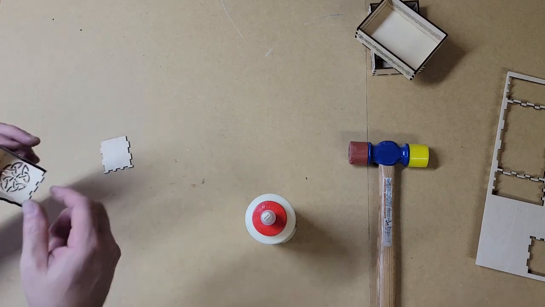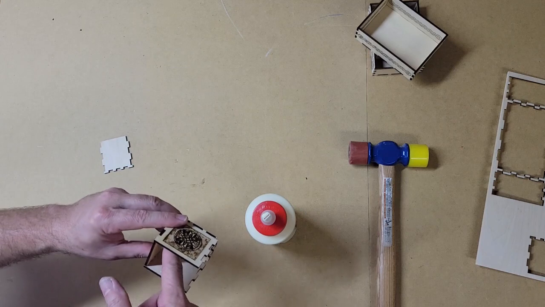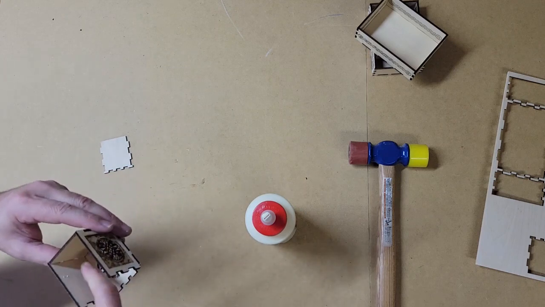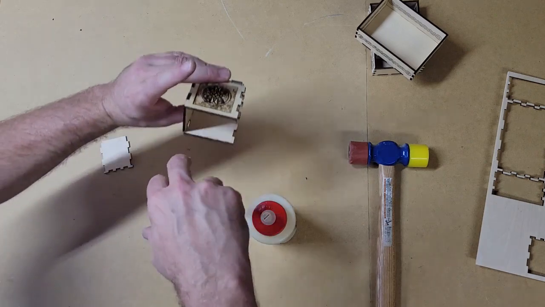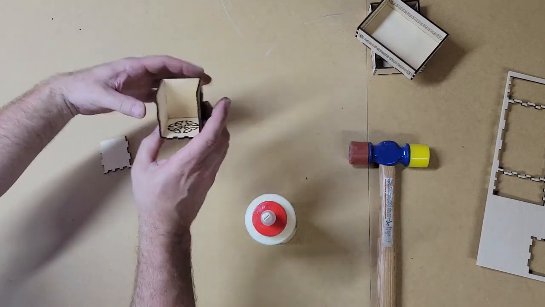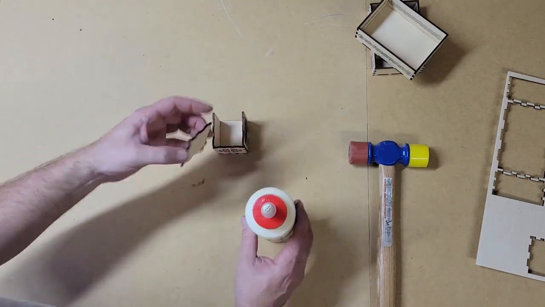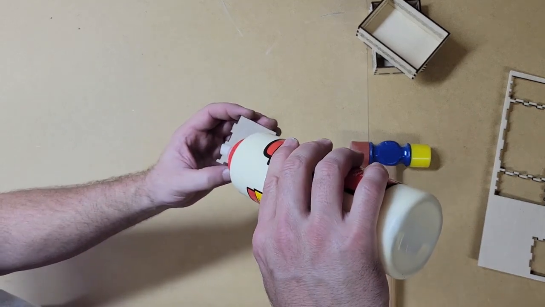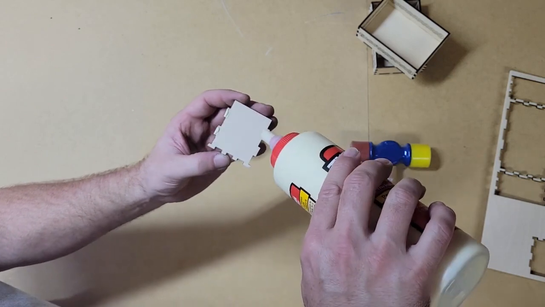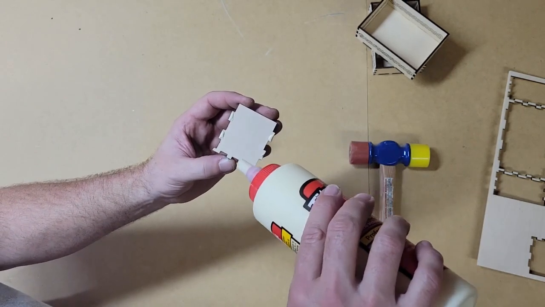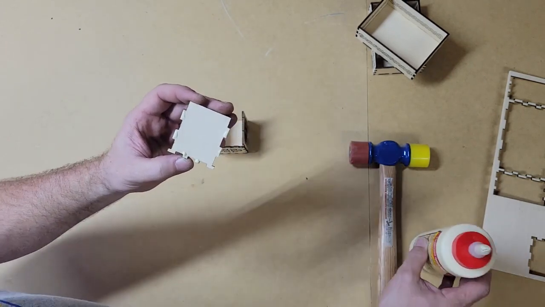Okay. Wipe away the excess on the inside. Okay. And then we'll put the back on. I'll go ahead and put a little bit of wood glue on this one. It is fitting a little loose. And these tabs here. A little bit on these. Perfect.